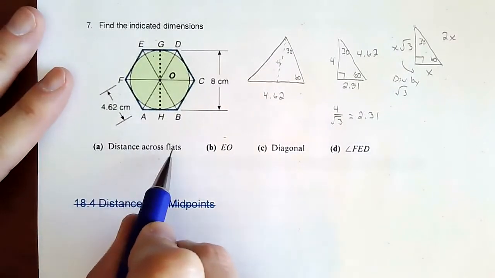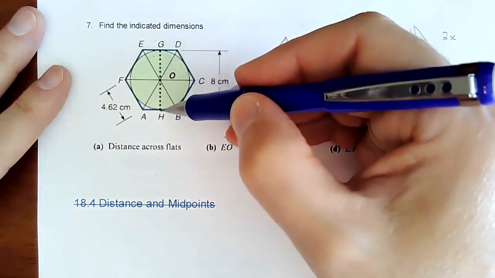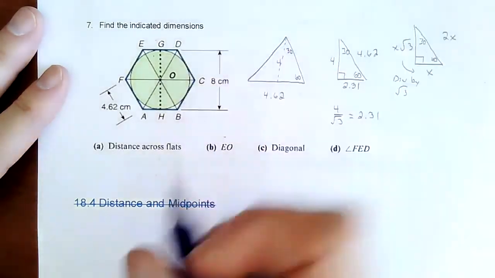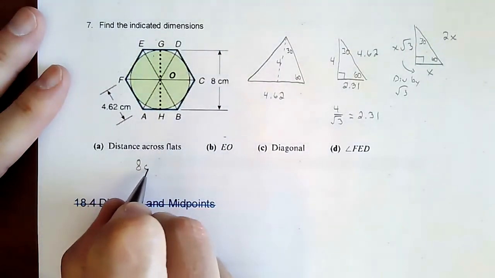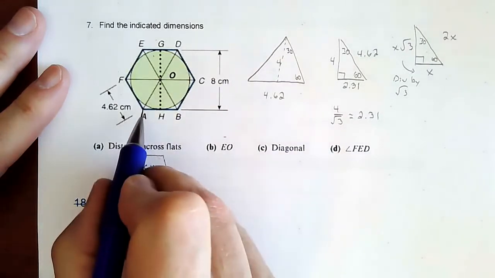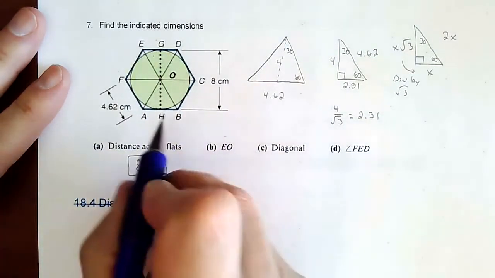The distance across the flats is from this flat to this flat, so it ends up being the diameter of that circle, which is 8. If they said distance across the corners, then we'd be going from an A to a D or any of those others.